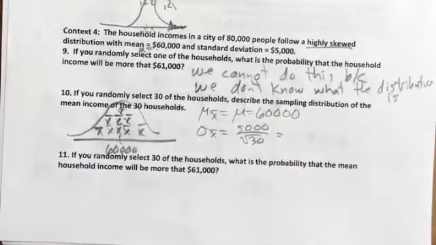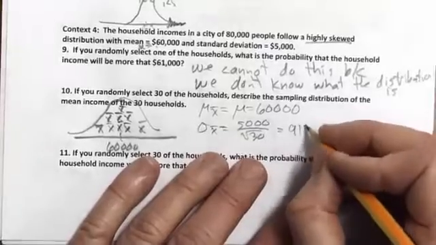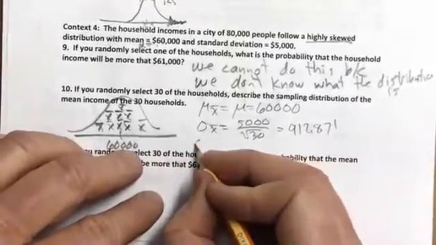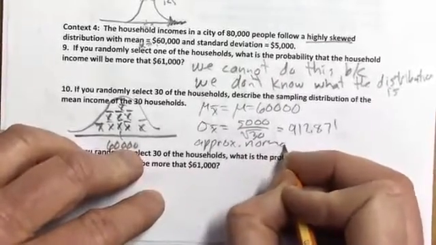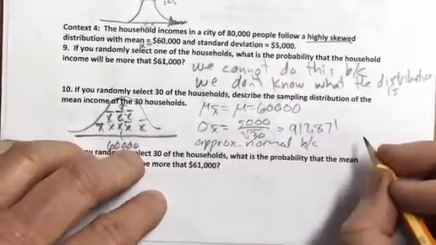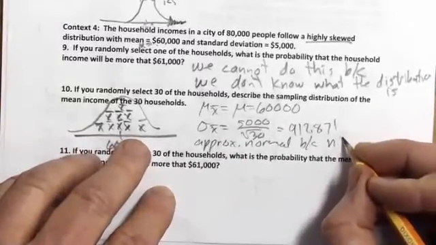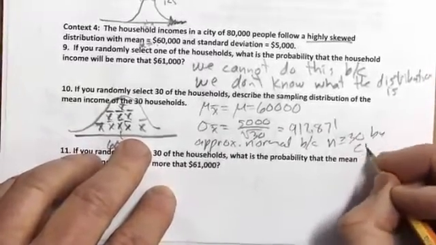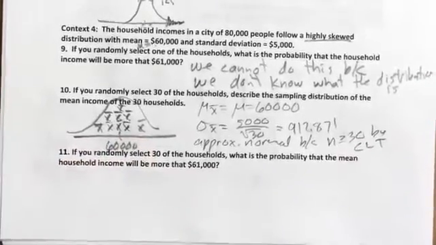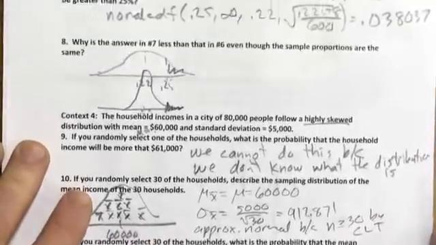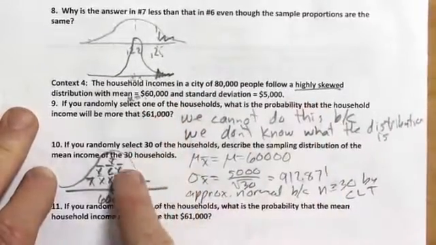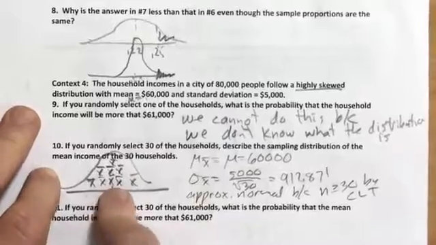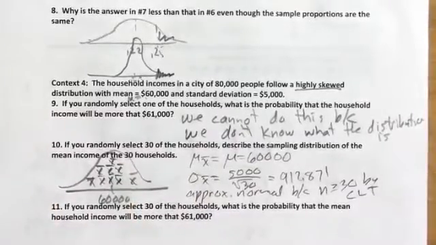And that, in fact, is equal to, according to my records, 912.871. And it will be approximately normal. The shape will be approximately normal because n is greater than or equal to 30 by the central limit theorem, by the CLT. So that is the miracle of the central limit theorem, in my opinion, is that you can take any distribution, even a highly skewed distribution, and make it into this nice normal curve, so we can do normal CDF and inverse norm with it just by taking a big enough sample size, and that's very nice.